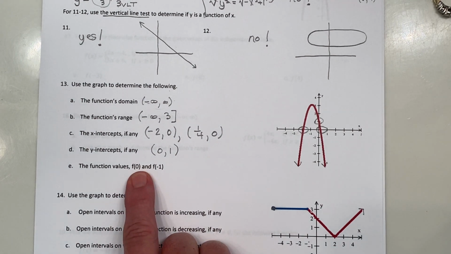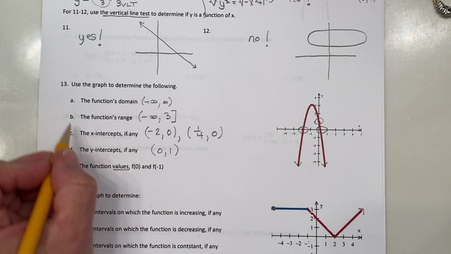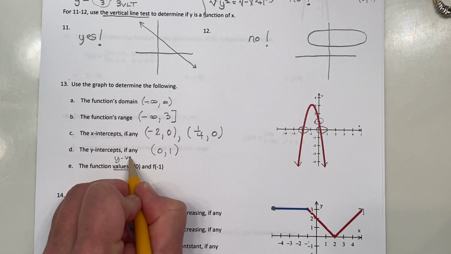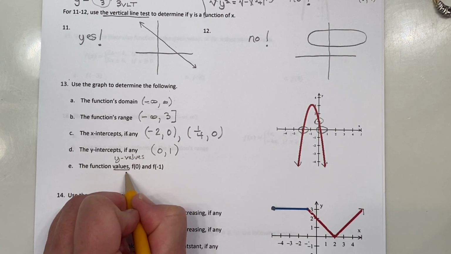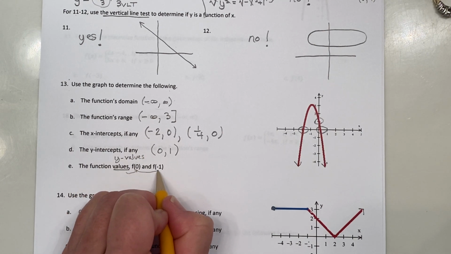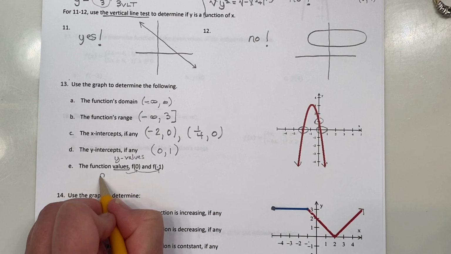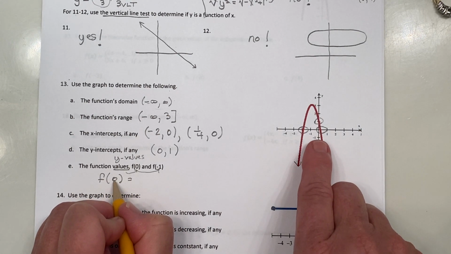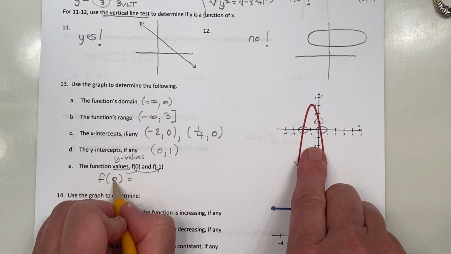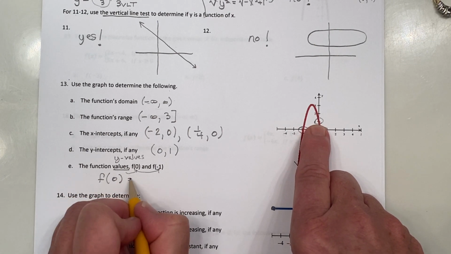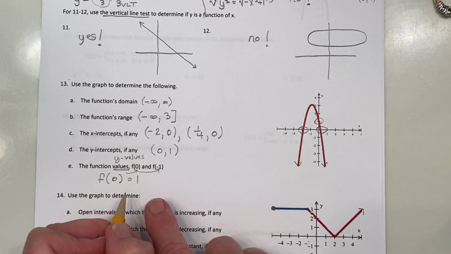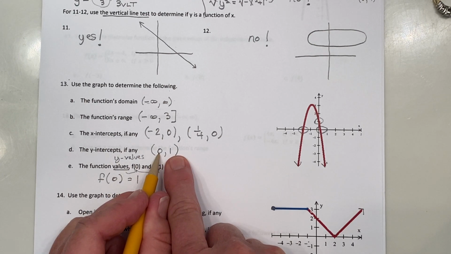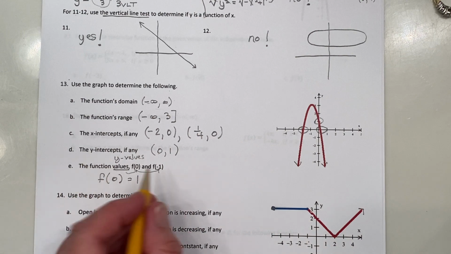The function values. When you're asked to find the function values from a graph, they want you to find the y values. So that suggests that these numbers are your x coordinates. So f of 0 equals, so if we know this is x, we go to x equals 0, we look up, we look down, oh, f of 0 actually has a y value of 1. And remember, this function notation can be written in this ordered pair format, so everything matches up, everything's good, we have no conflict.